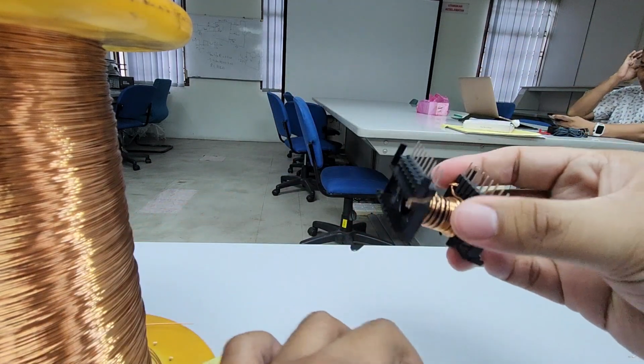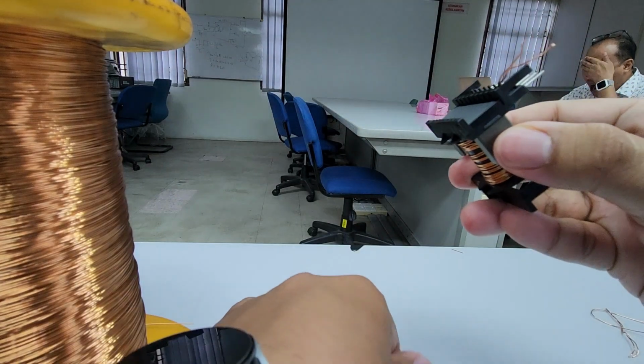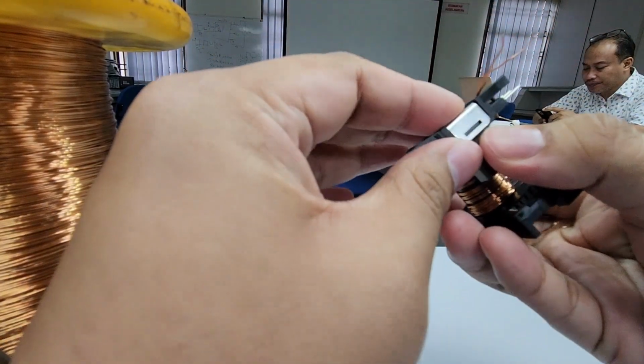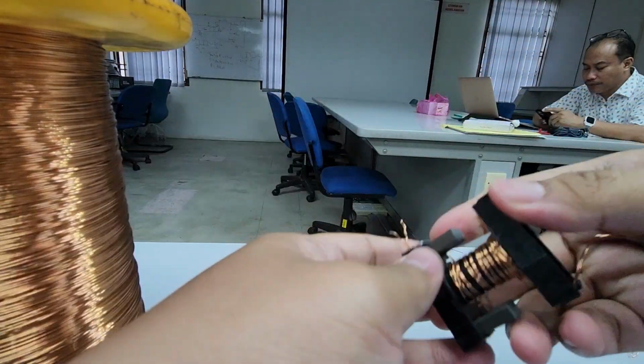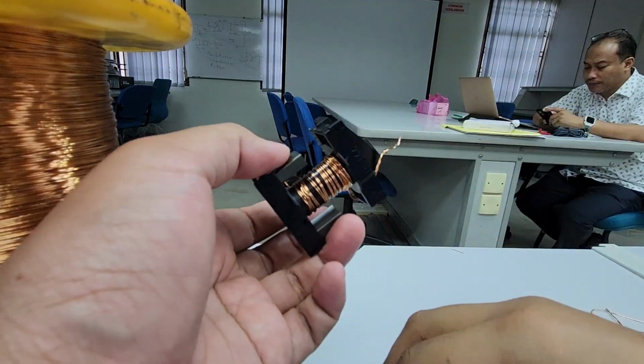So you have to reassemble it back. Put this inside here, and then put the clip. Put the core and put the clip. Click it until it clicks. Make sure it will not come out. Be careful, it is like glass, easy to break.